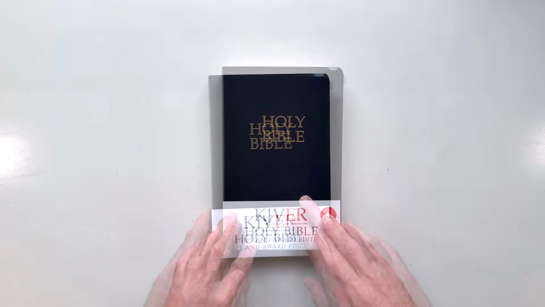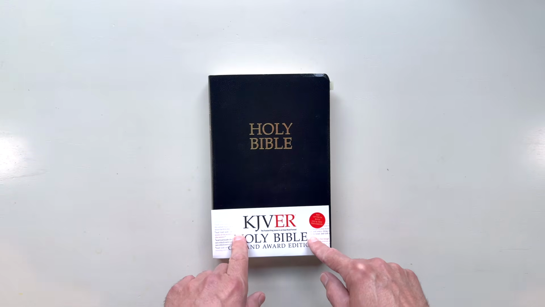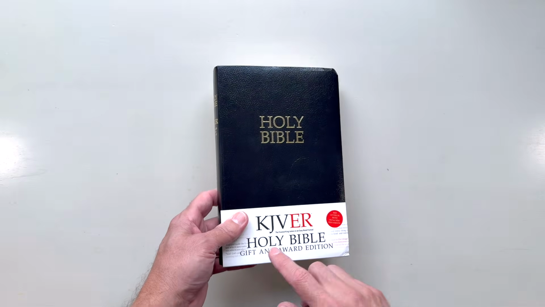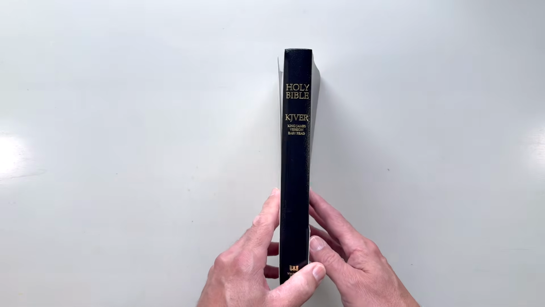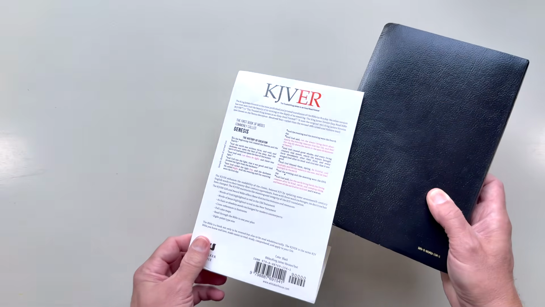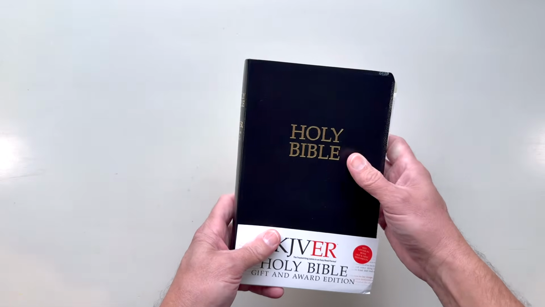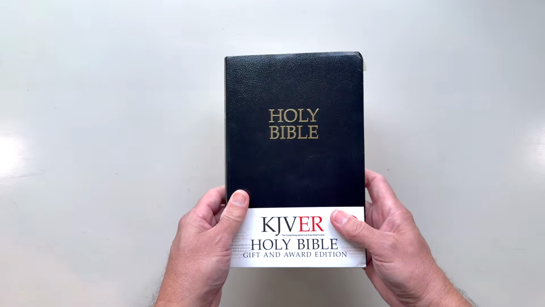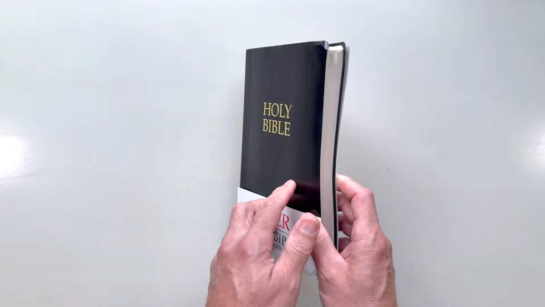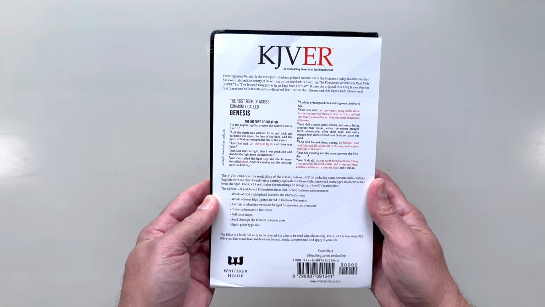That being said, the KJVER and the Sword are published by Whitaker House. This Bible here is a gift and award edition. It goes for around $10 on Amazon, and it doesn't come in a slipcase or anything. It just comes with this little info card and a plastic wrap on it to hold it all together. Here, let me show you the back of it. They give you a little bit of information about this.